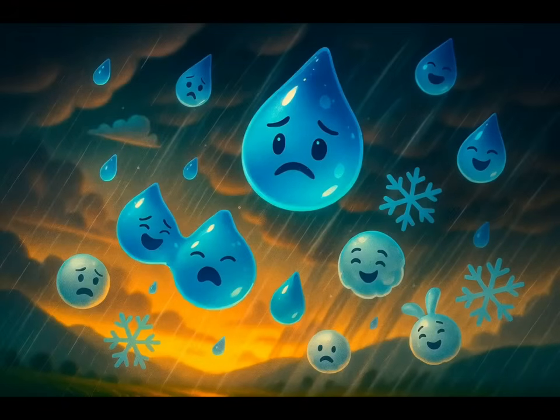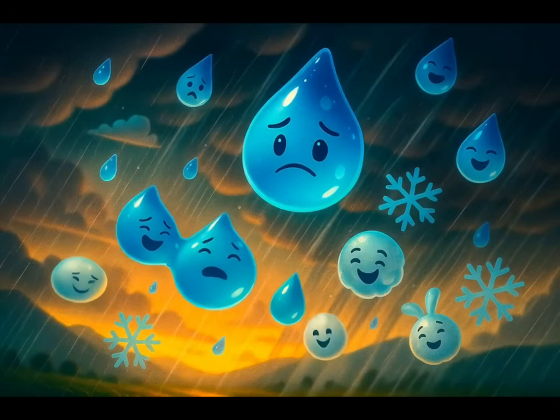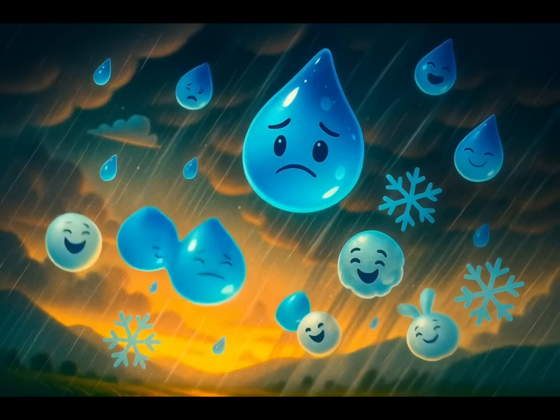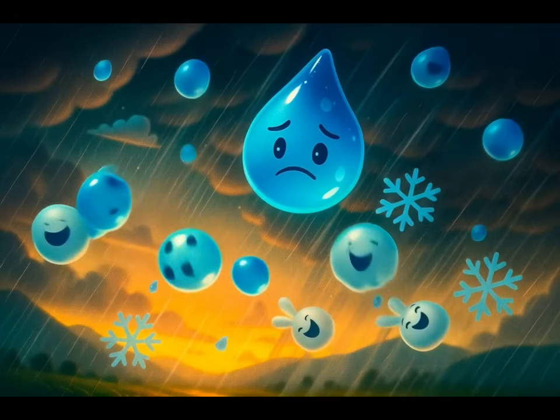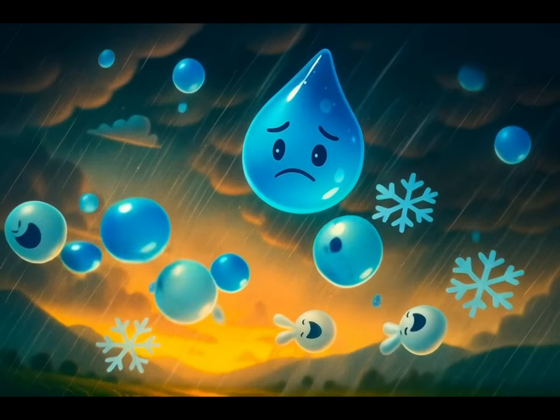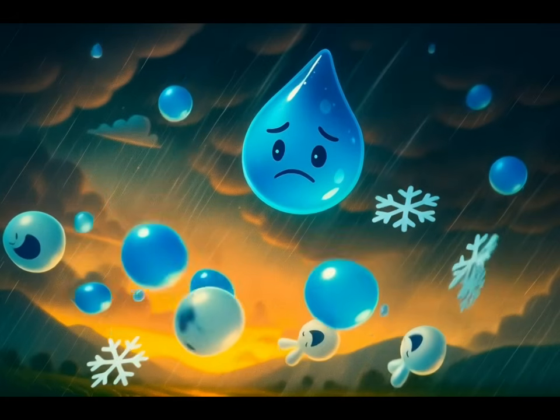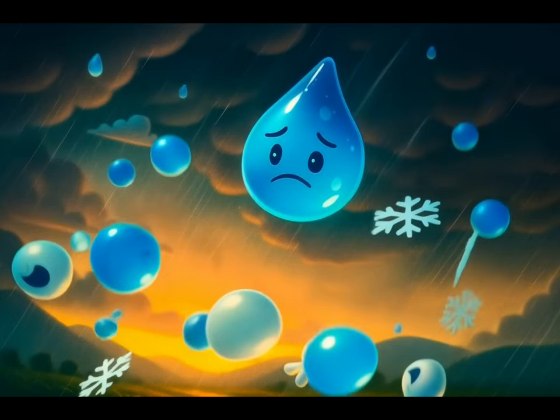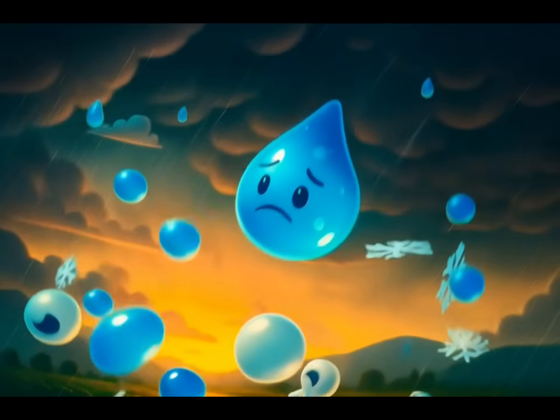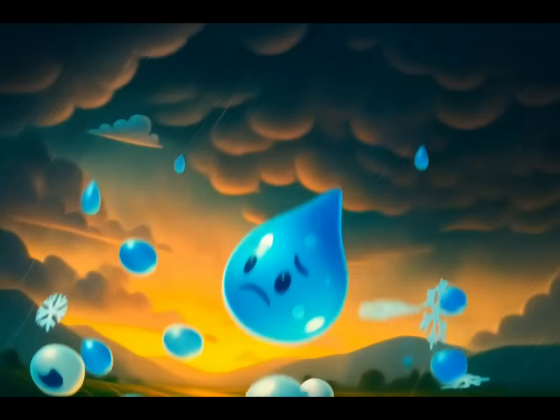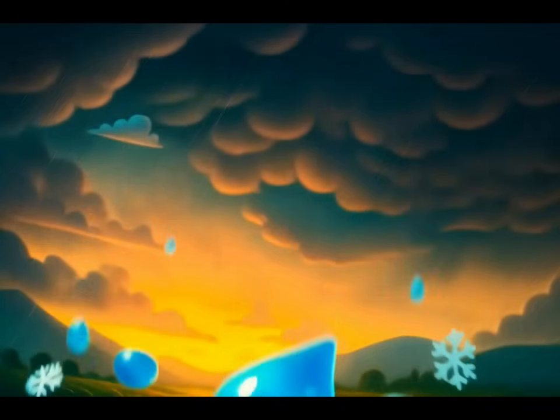When these droplets or ice crystals become too heavy to remain suspended in the cloud, gravity takes over. They begin to fall toward the Earth. This descent marks the beginning of precipitation, which can vary in form depending on temperature and atmospheric conditions.